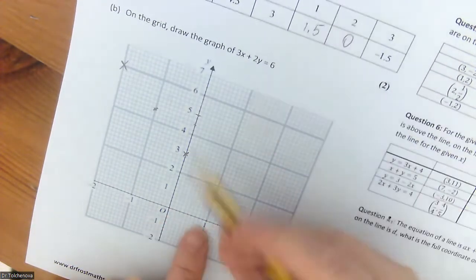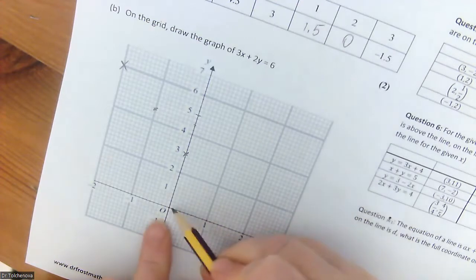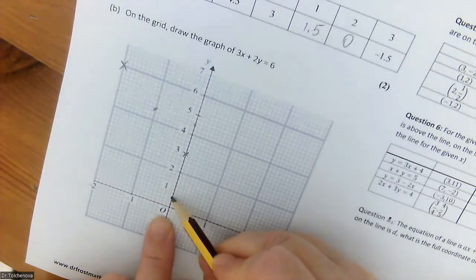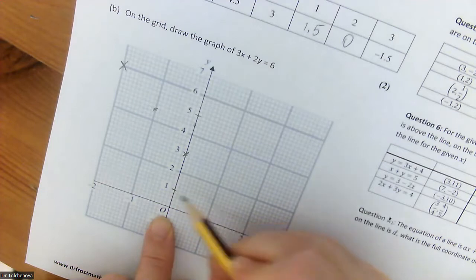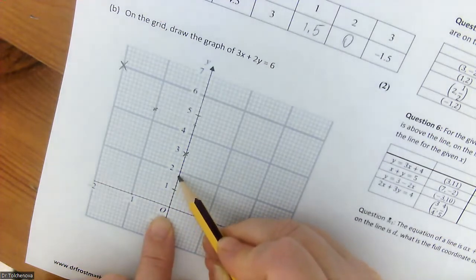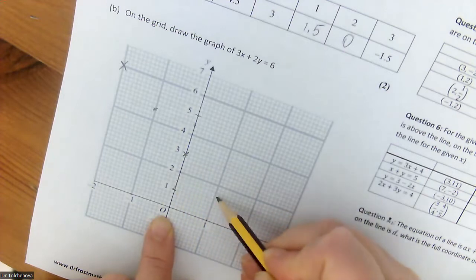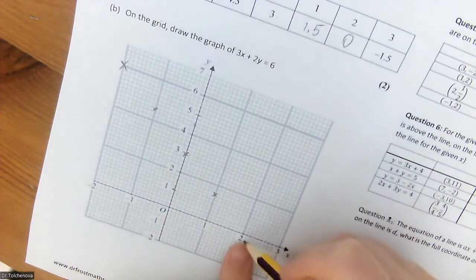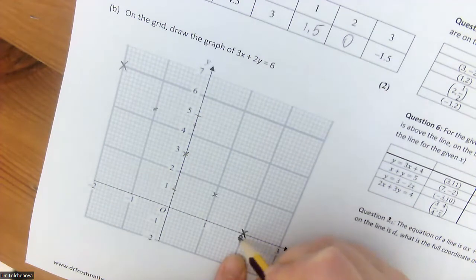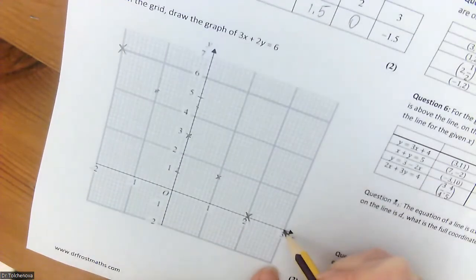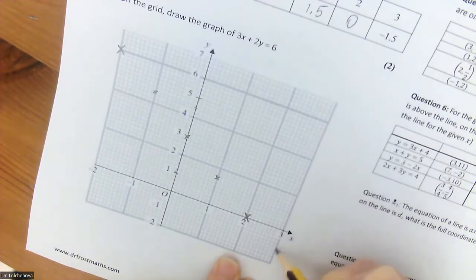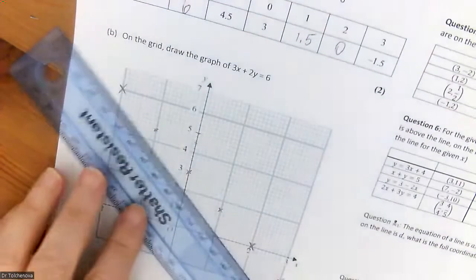And when x is 1, it's 1.5. So if that is 1, 2, 3, 4, 5. So okay, that is where 1 is. So 1.5 is in the middle somewhere here. When x is 2, y is 0. When x is 3, it's -1.5. So now all the points are done.